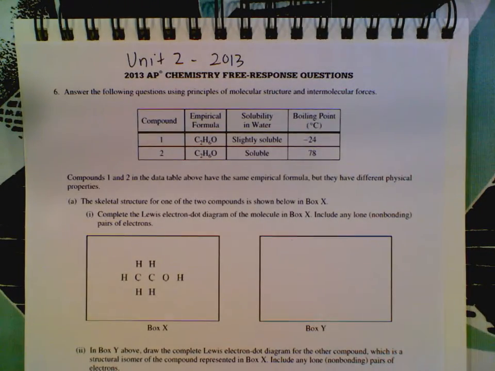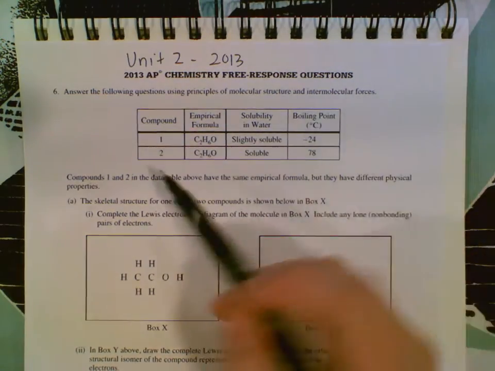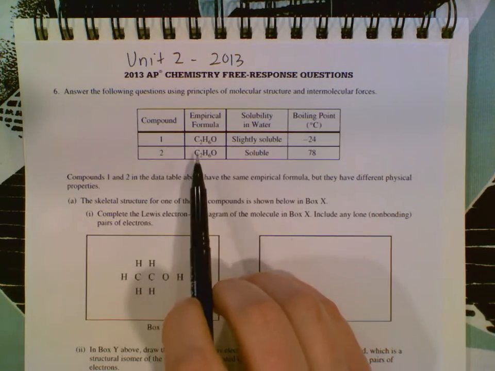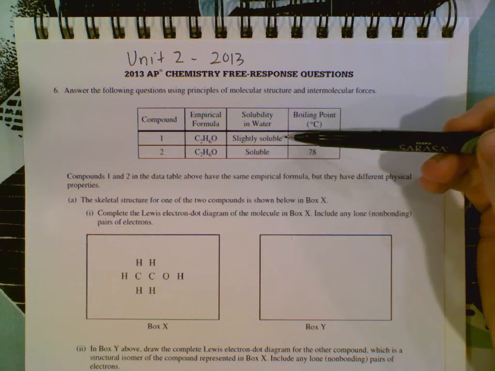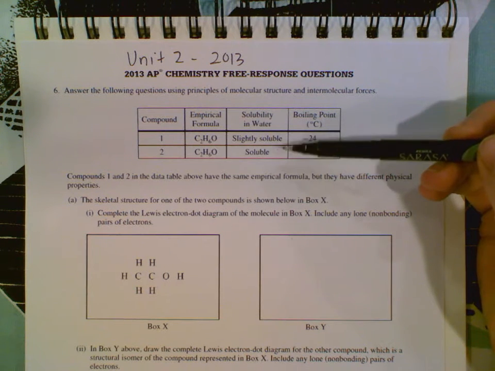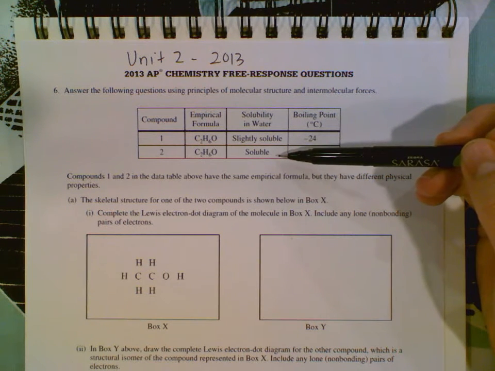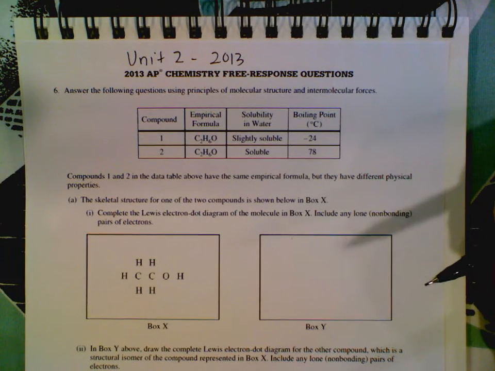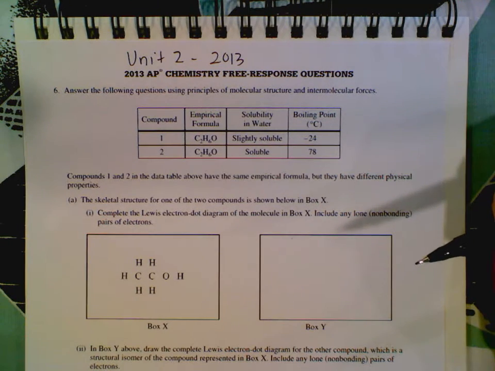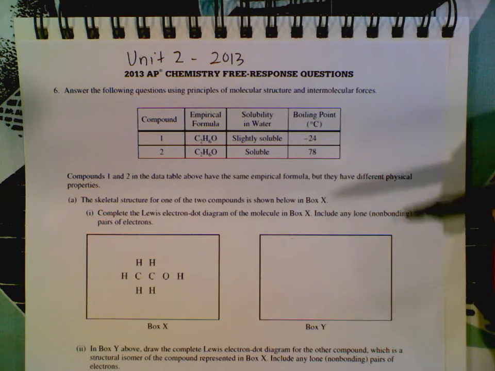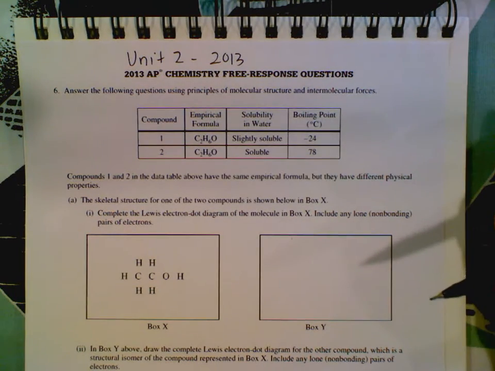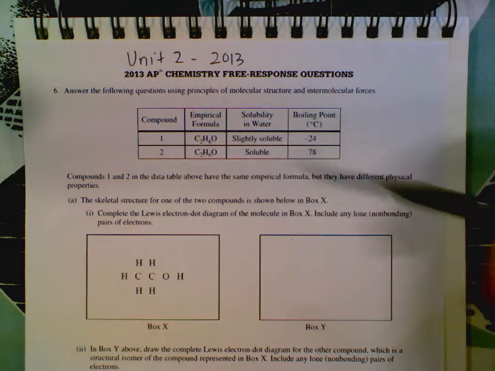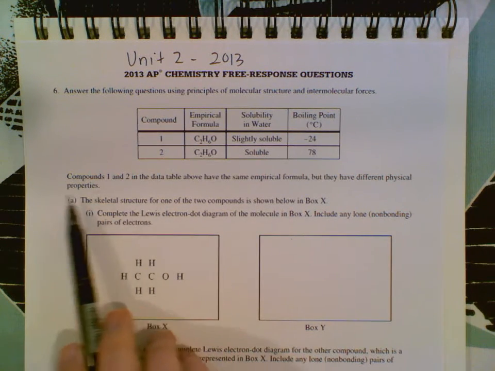So if we start off, you're given a table where you have two compounds. They have the same empirical formula, but they have different properties. So the top one, compound 1, is slightly soluble in water. Compound number 2 is very soluble in water. So instantly I'm thinking, hey, they might be asking me a question about polar and nonpolar here. And then I've got two boiling point differences that are happening.